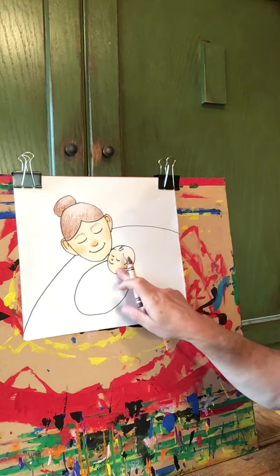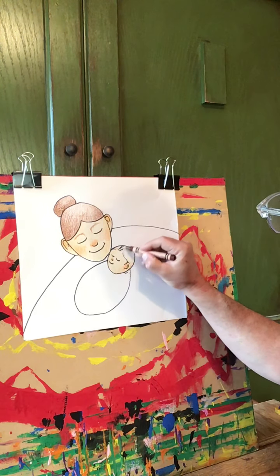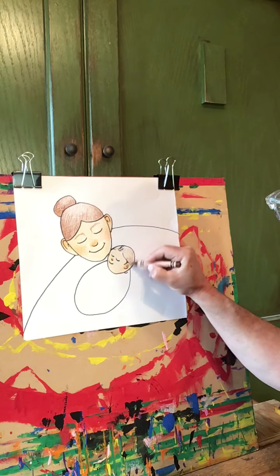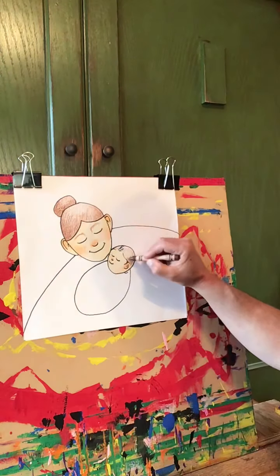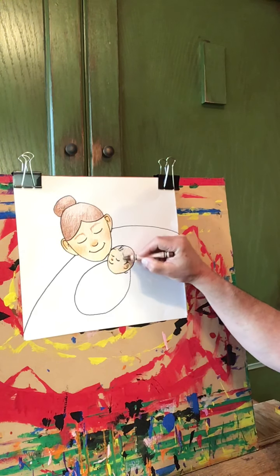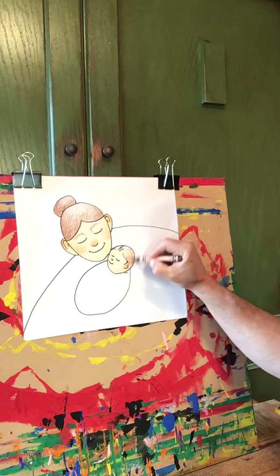Now when I was a baby, I had brown hair too. So I'm gonna do a little bit of brown hair on that baby. And I actually had hair. Can you tell I had hair as a baby? So I'm gonna put a little bit of brown right on the back here and make it go lighter up on the top up there, just like that for the baby.